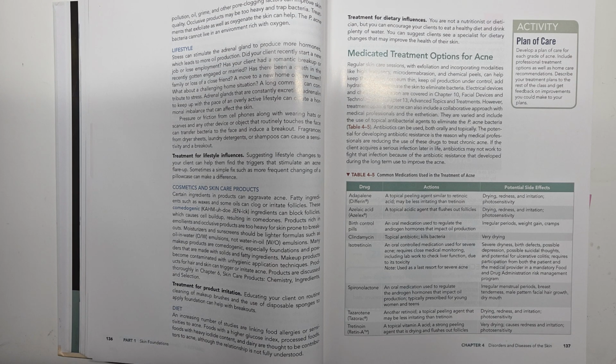Electrical devices and chemical exfoliation are covered in Chapter 10. Facial devices and technology and Chapter 13, Advanced Topics and Treatments. However, treatment options for acne can also include a collaborative approach with medical professionals and the esthetician. They are varied and include the use of topical antibacterial agents to eliminate the P. acne. That's the capital P acne bacteria.